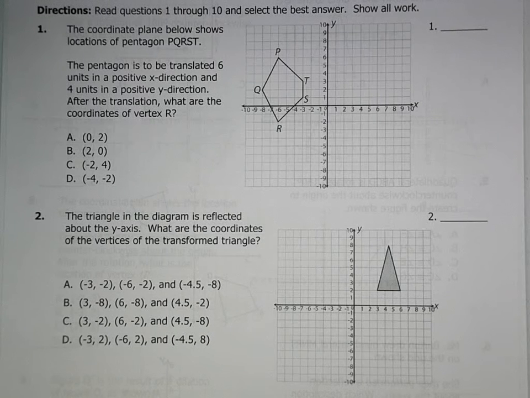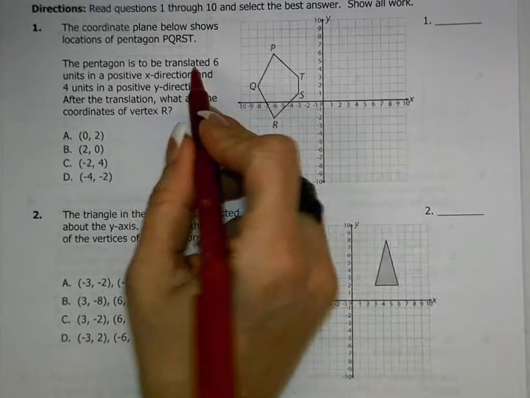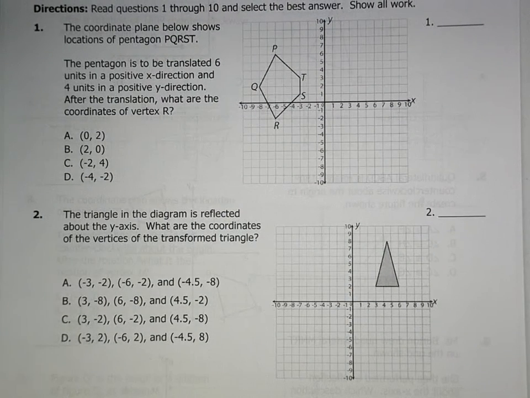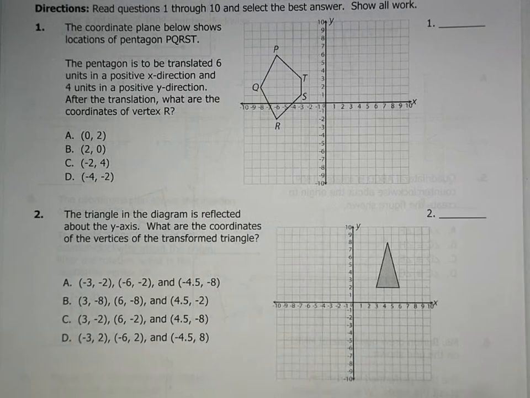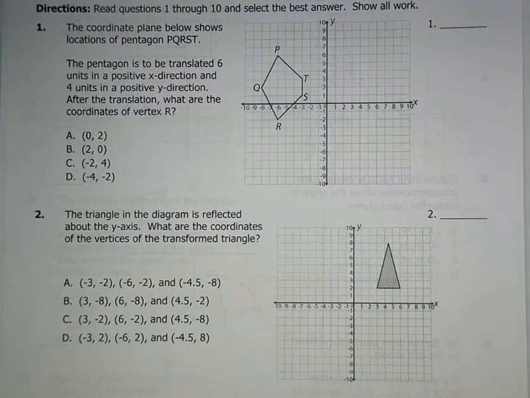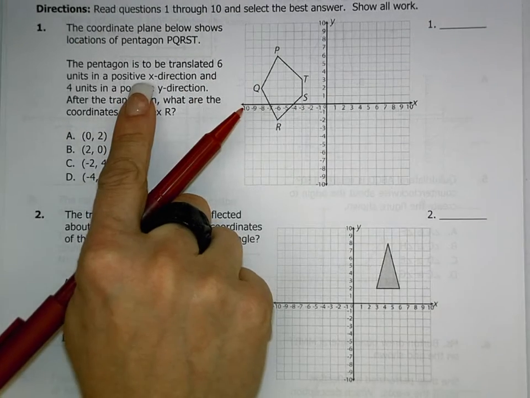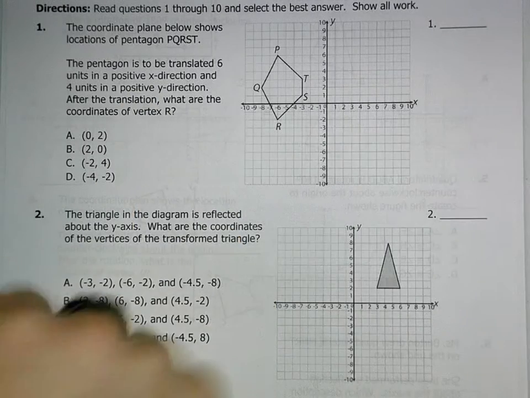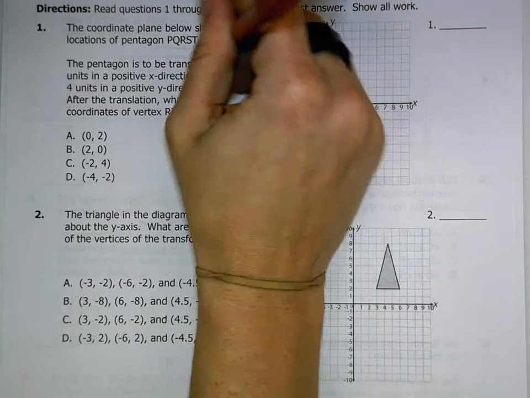For number 1, it says the coordinate plane shows the locations of this pentagon. The pentagon is to be translated. What does translating mean? Translating is kind of like sliding something. You're just moving the whole thing. Translated 6 units in a positive x direction. Does that mean right or left or up or down? Positive x direction. 6 units to the right.